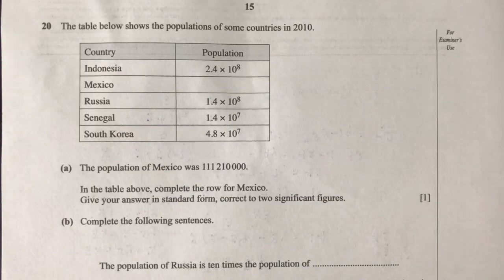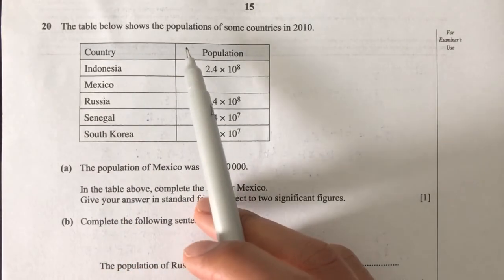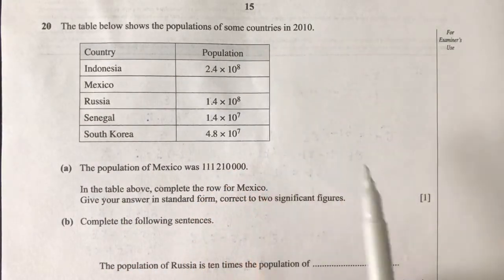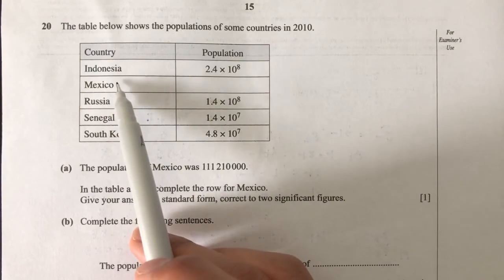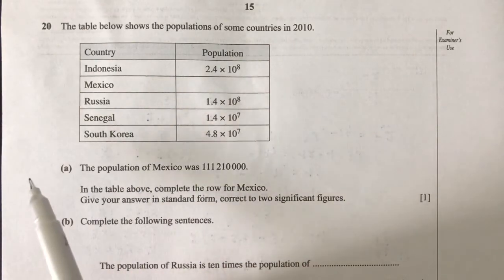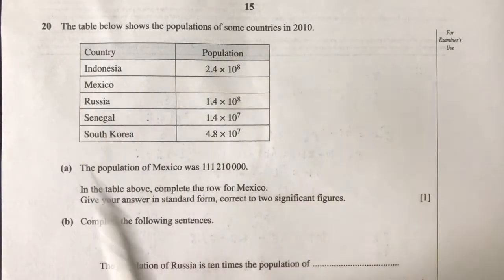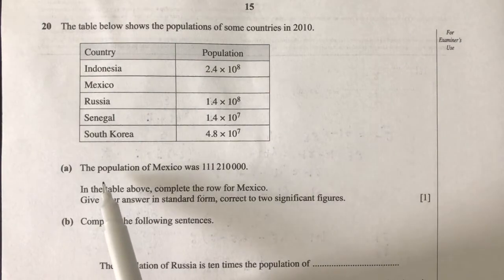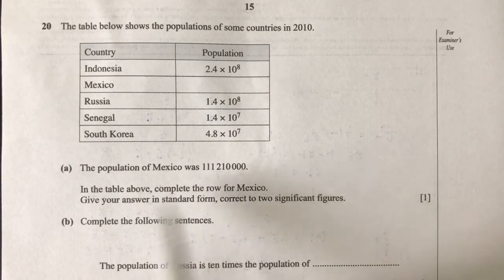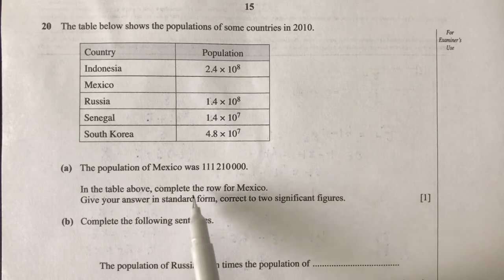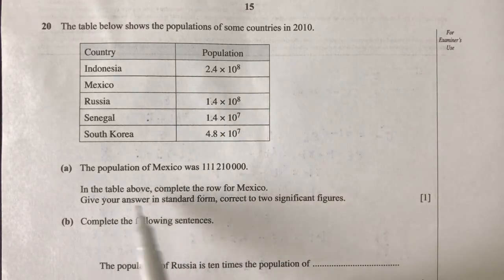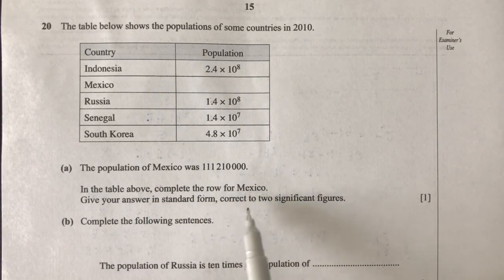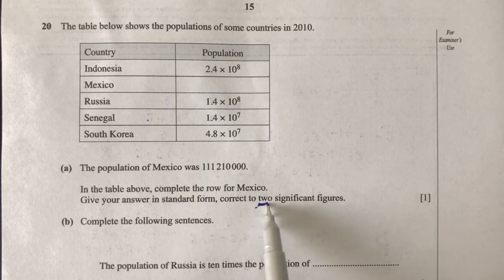Question 20. The table below shows the populations of some countries in 2010. So country, we have Indonesia, Mexico, Russia, Senegal, South Korea. These are the population of those countries. Part A. The population of Mexico is this much. In the table above, complete the row for Mexico. Give your answer in standard form, correct to 2 significant figures.